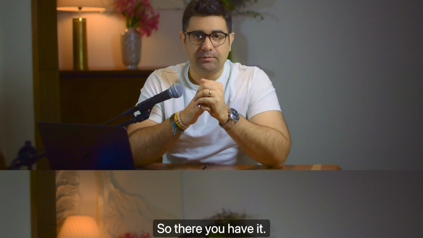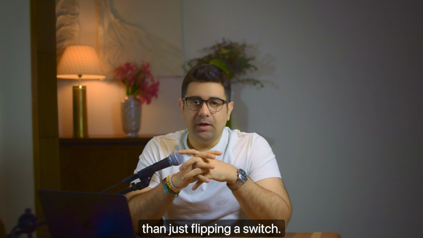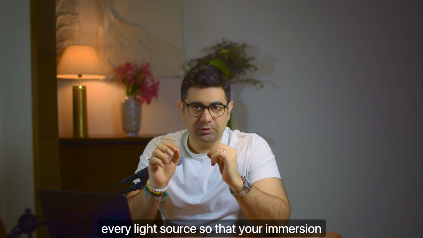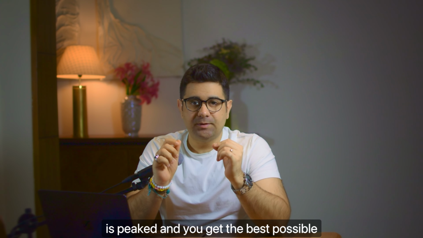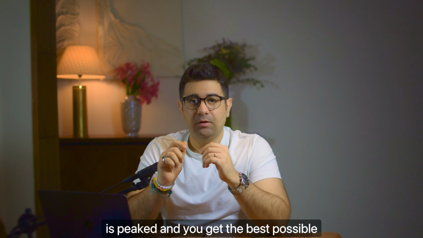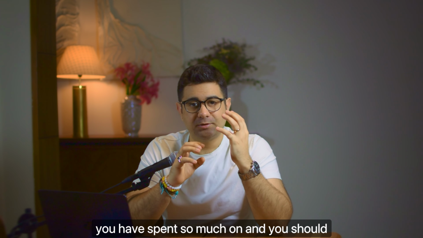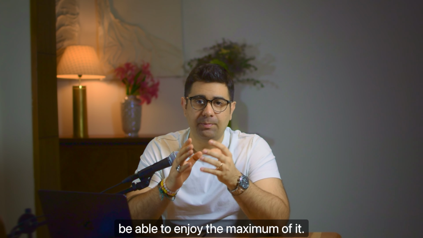So there you have it. Home theater lighting is more than just flipping a switch. It's about carefully placing each and every light source so that your immersion is peaked and you get the best possible experience for your home theater, which you have spent so much on, and you should be able to enjoy the maximum of it.